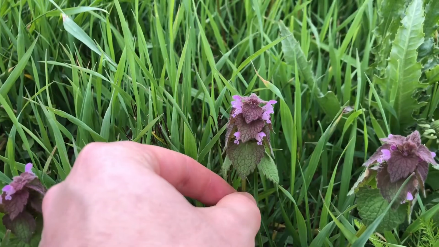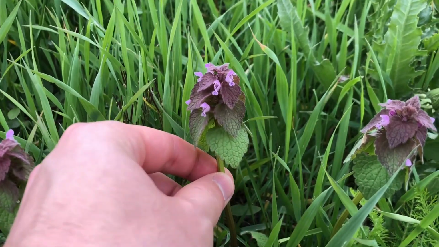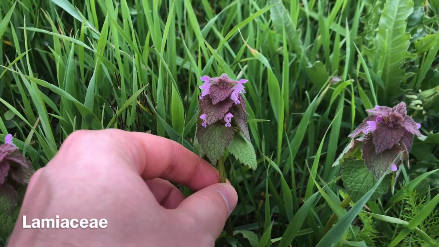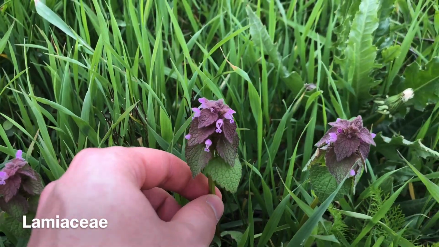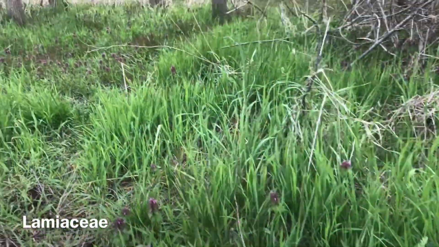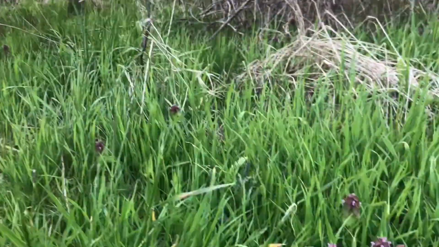This is the mint family, scientific name Lamiaceae. Here's a purple dead nettle. They're pretty easy to find in the wild. If you find one, there's probably a lot more, and there's a whole field of them right there.